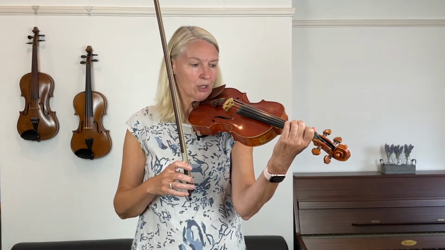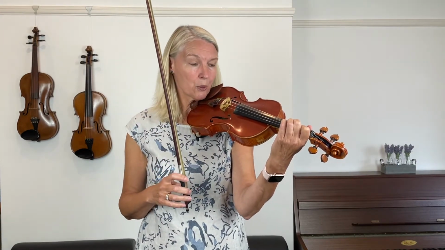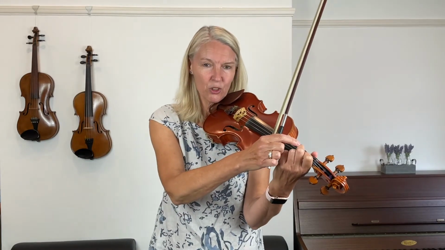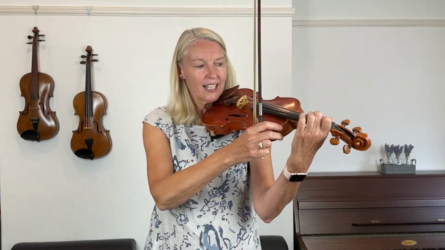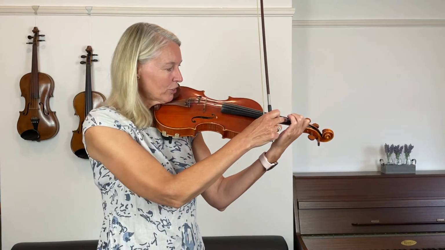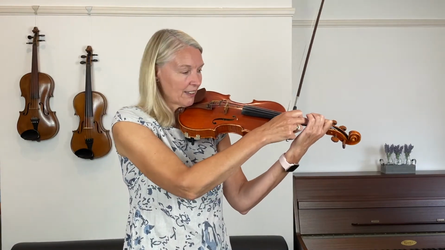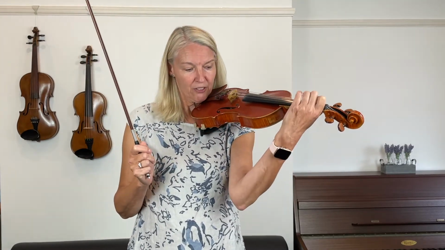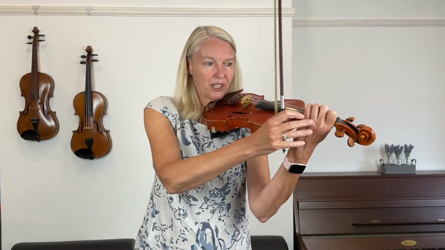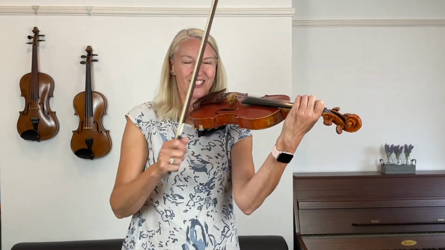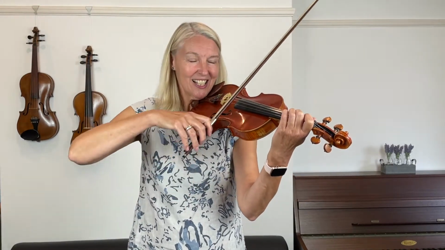Let's try that again, shall we? And this time, if you can possibly leave your 2nd finger on the D string, that would be great. If you feel that you haven't quite got a tunnel underneath your fingers here for the B, the 1st finger on A, bring your elbow a little bit further under the violin so that your fingers come a little bit more over to the left side. Okay, let's do that again.